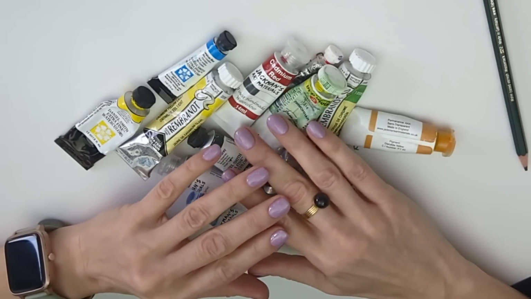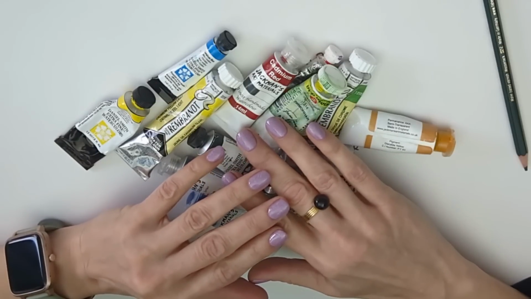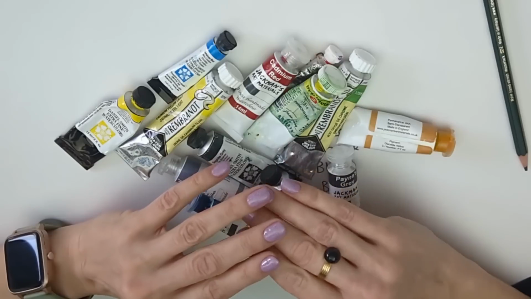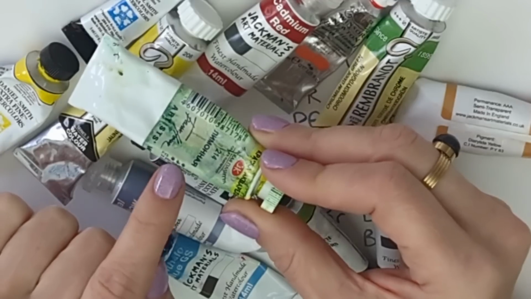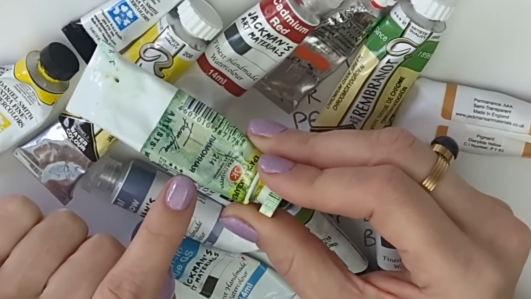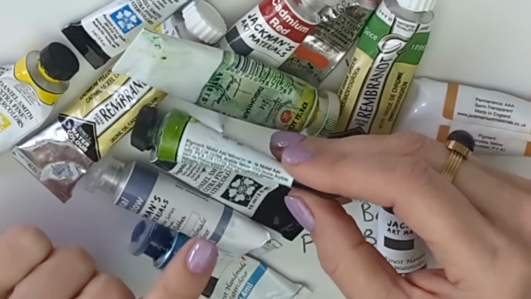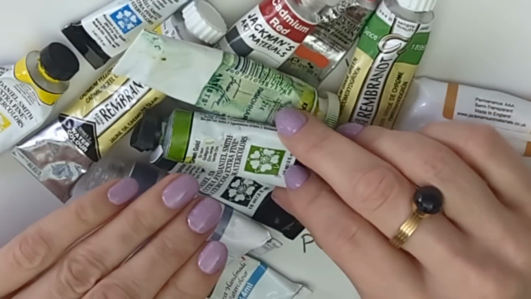Some may use A ratings like A, AA. Some may use plus signs, usually 1 to 3. Some may use the ASTM standard. Some may use numbers 1 to 3. And some may use an asterisk system. You can see 3 asterisks here on this tube of paint. Here on Daniel Smith, I've got an ASTM rating. The short answer again is you need to look at each manufacturer's website to see how they rate permanency.